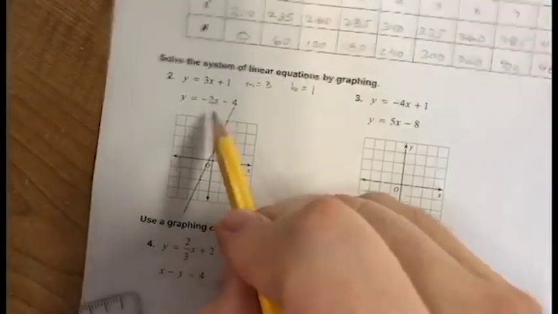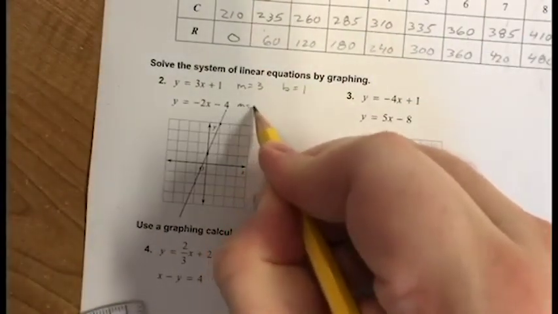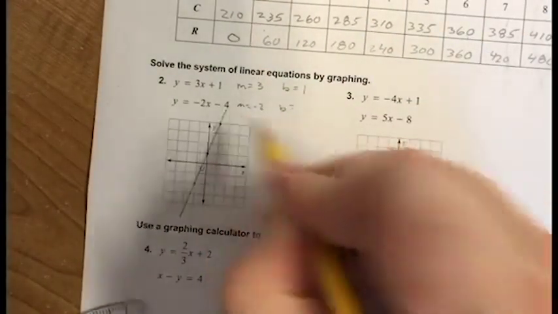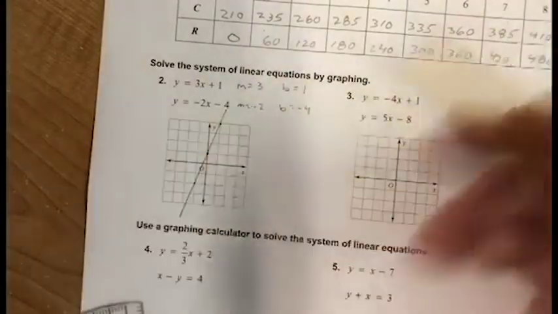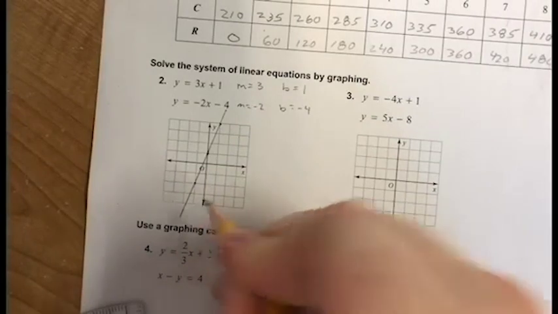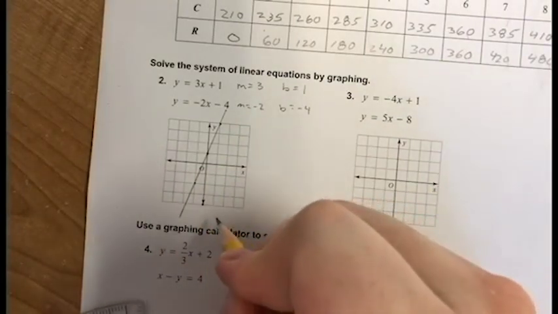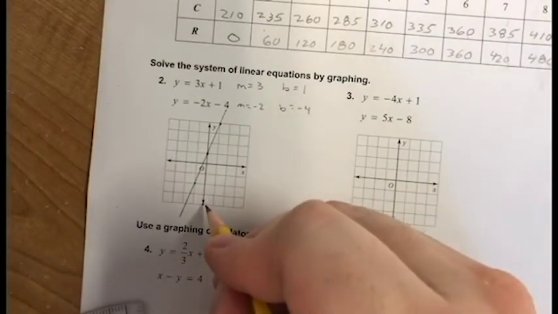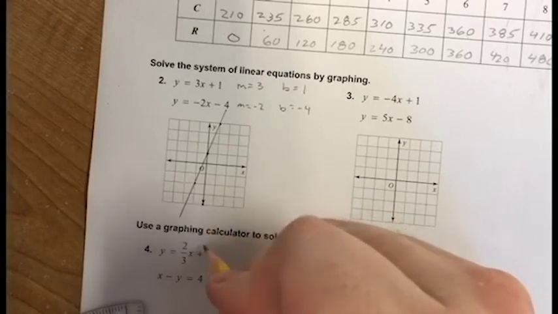Now I'm going to do the same thing. What's my slope? It's going to be -2. What's my y-intercept? It happens to be -4. This should be a review on how to do this. So -4 for my y-intercept would be right here. And this time it's telling me -2. And here's my problem. It goes off.